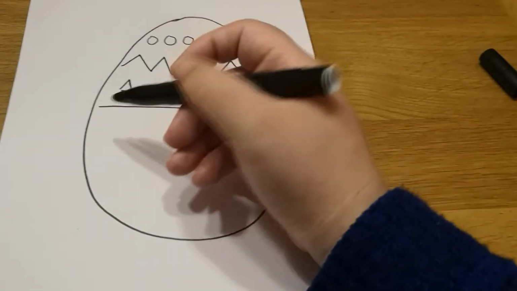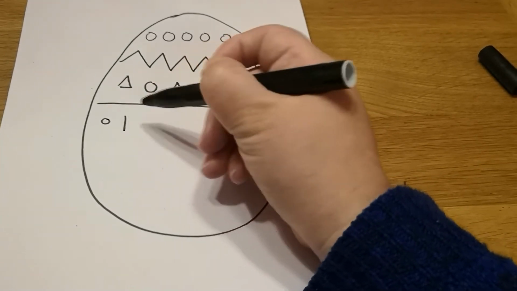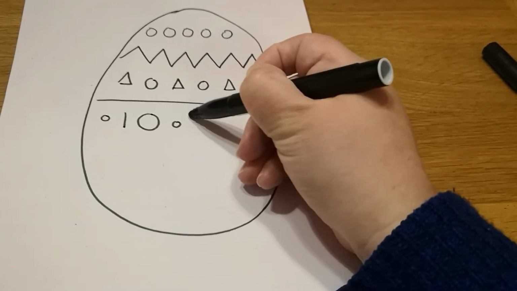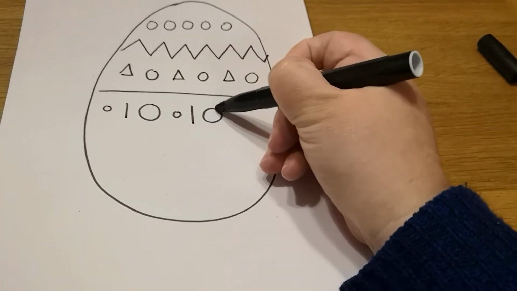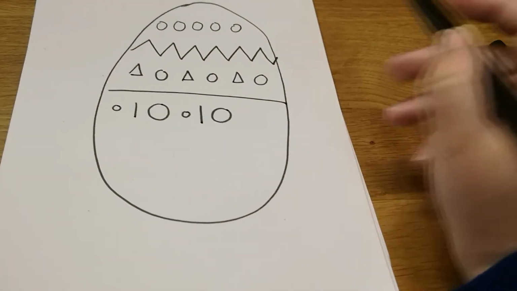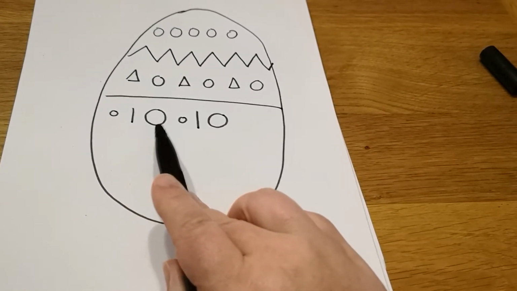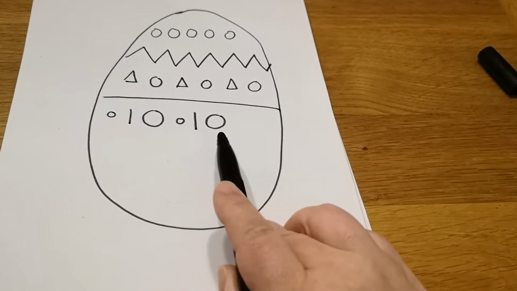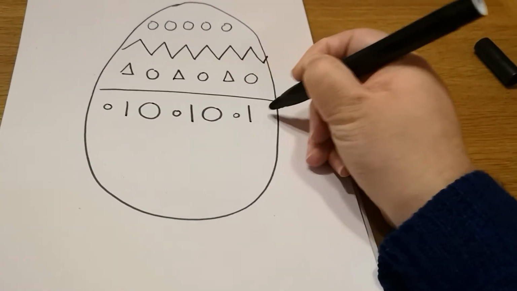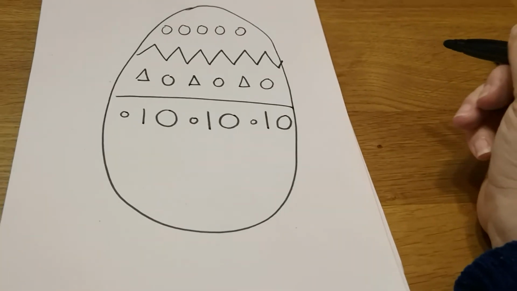So I'm going to do small circle, line, big circle. Small circle, line, big circle. What's going to come next in my pattern? Can you think? Small circle, line, big circle. That's right. Small circle next. Small circle, line, big circle. Brilliant. Oh, my egg's looking fantastic so far.